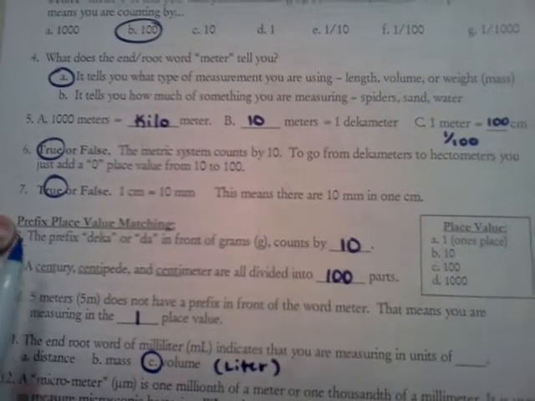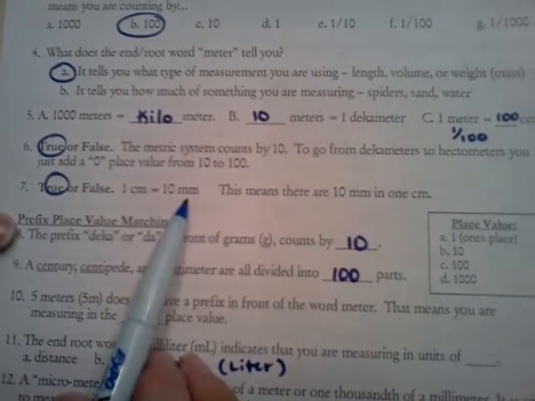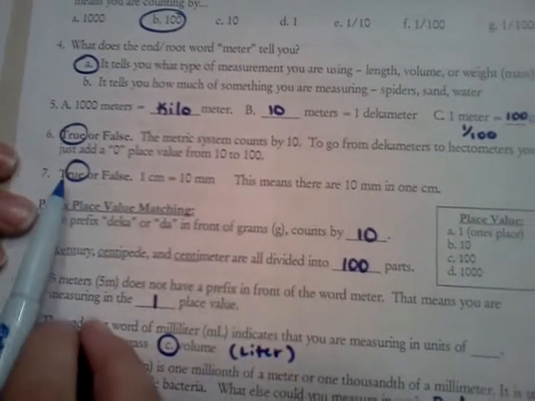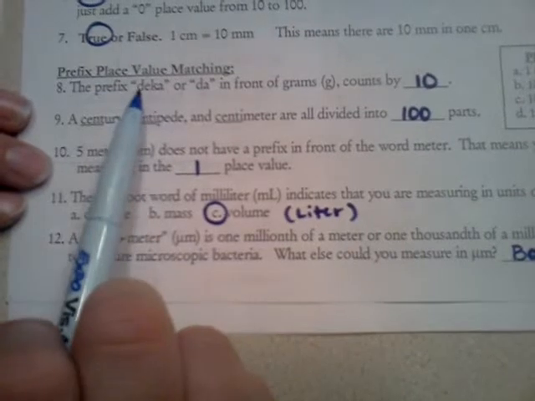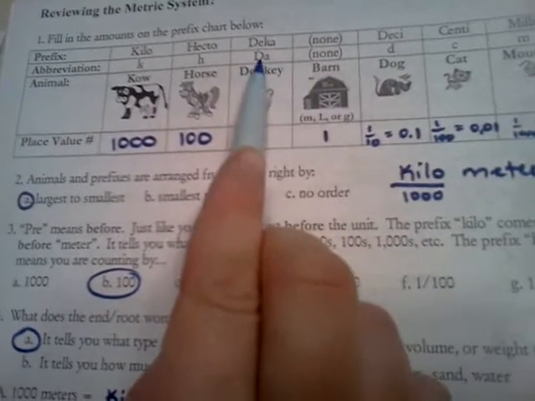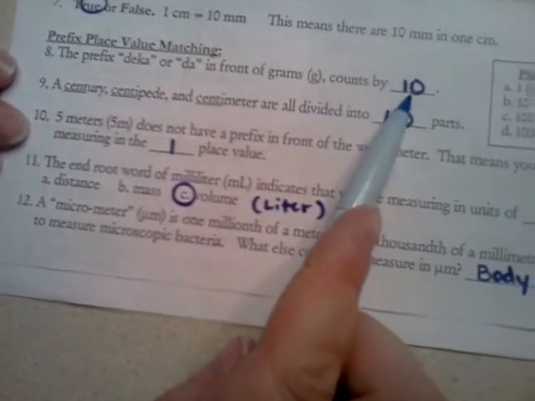decameters to hectometers. And 1 centimeter equals 10 millimeters. This means that there are 10 millimeters in 1 centimeter. You can look at a ruler and you would find that to be true. Down here, deca and deci. If you look up here, deca and deci, I don't really know how to tell the difference. I think this has DA in front. So when you go down here, it counts by tens if you're using a decameter.